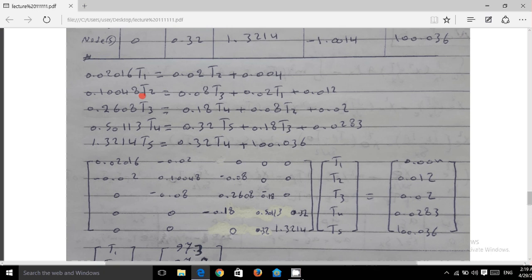The same way for node 2. Node 1, when I convert it to the left hand side with 0.083, it's converted to node 1 minus 0.02.